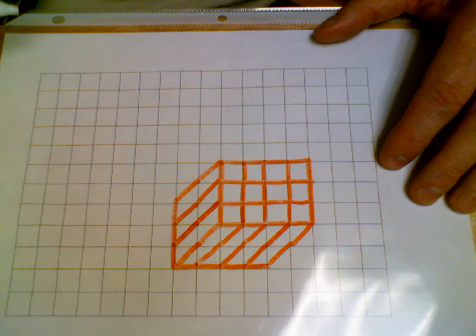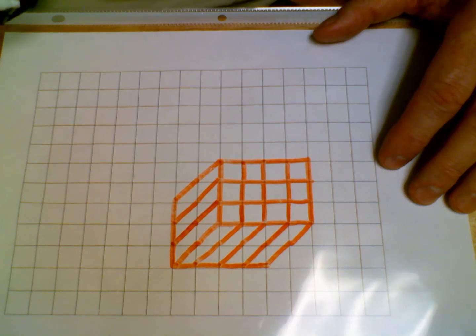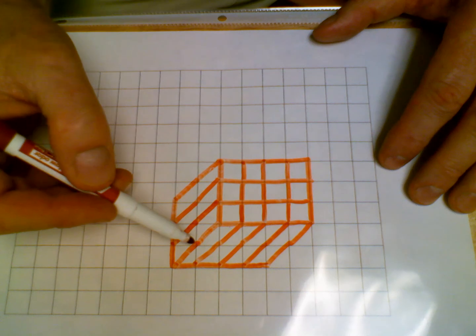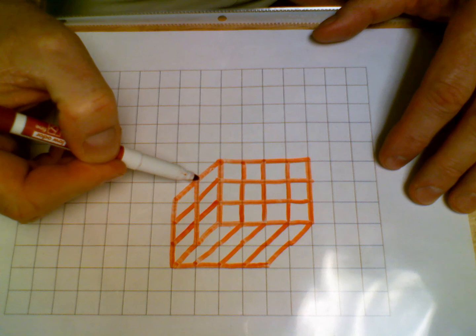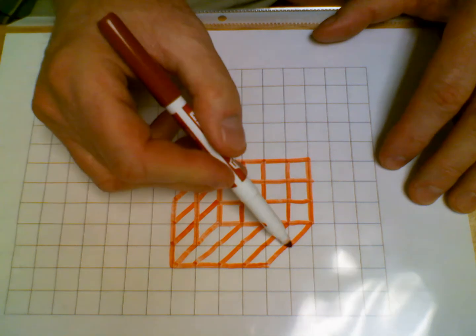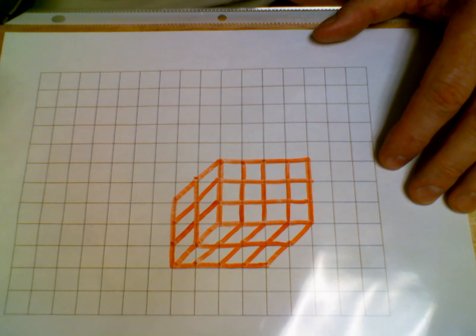Beginning to look sort of like a Rubik's Cube, maybe a little odd-shaped Rubik's Cube. Now, we're going to make a vertical line here, horizontal line right there. Got it? Now it's beginning to look like it.